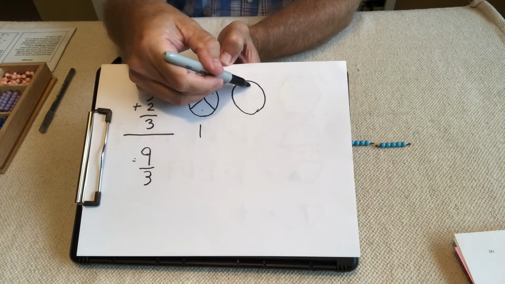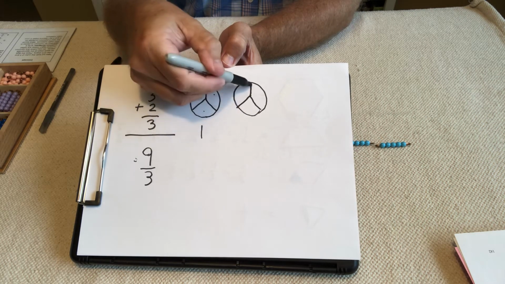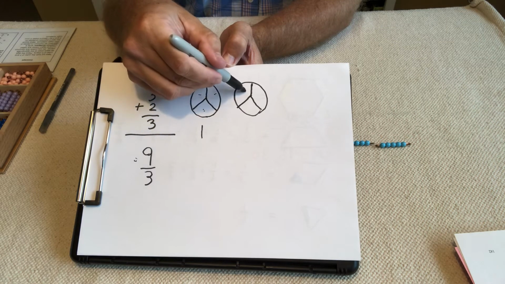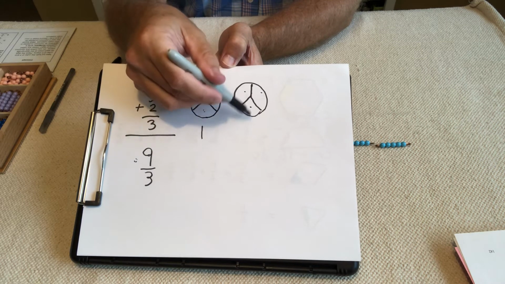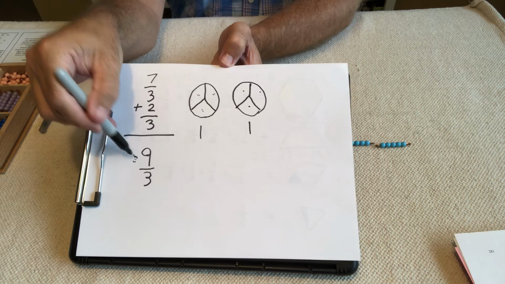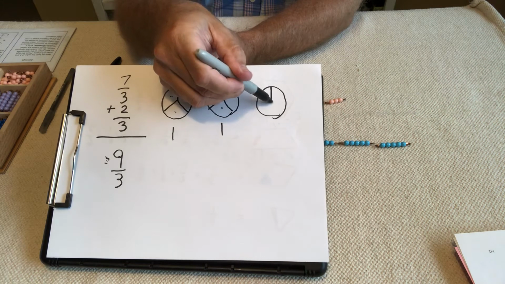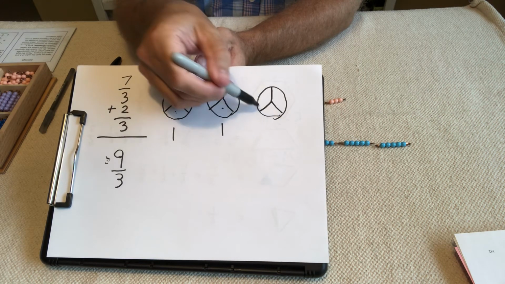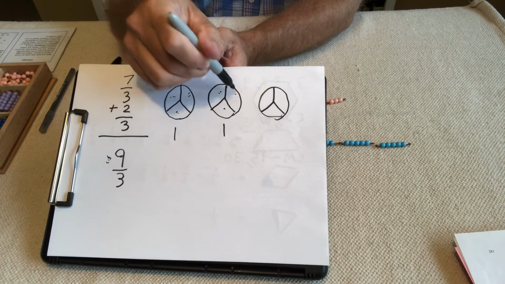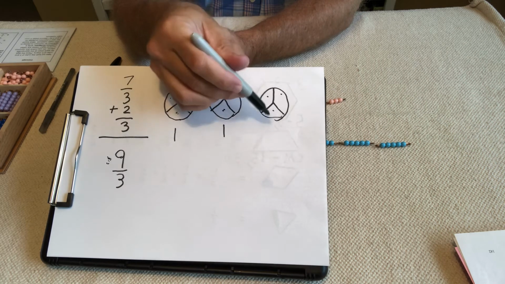So I'm going to draw another fraction circle, and I'm going to split it into thirds. So 1/3, 2/3, 3/3, 4/3, 5/3, 6/3. So that's another 1. How much do I need? I need 9/3. So again, 1/3, 2/3, 3/3, 4/3, 5/3, 6/3, 7/3, 8/3, 9/3.